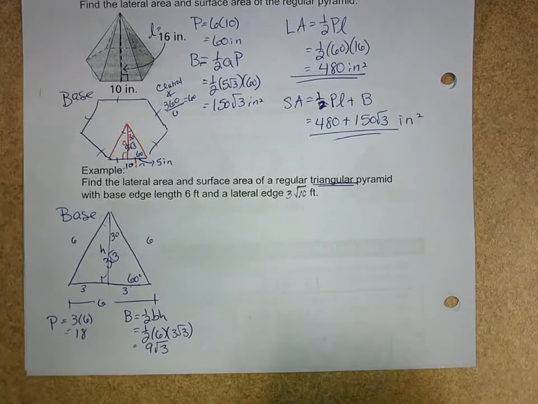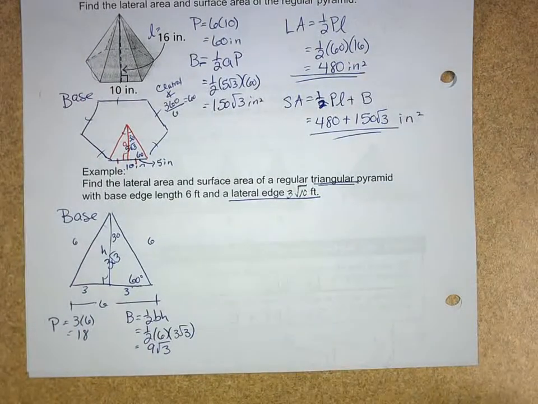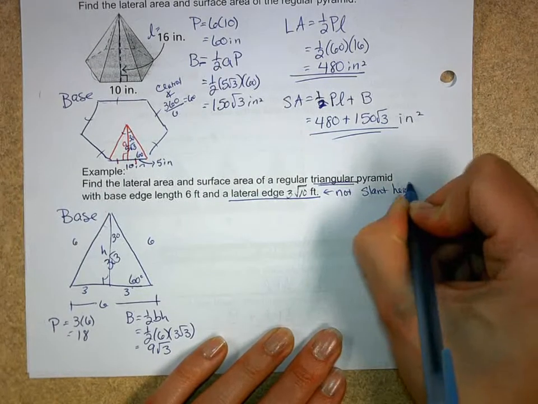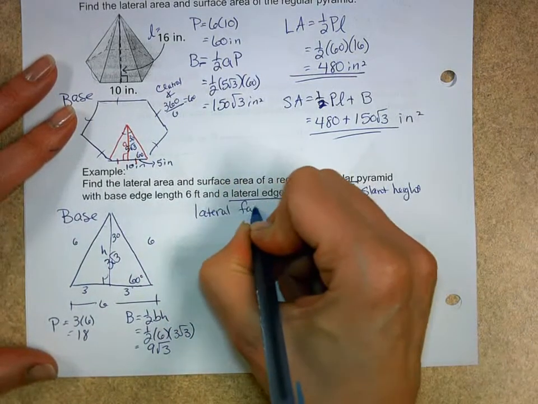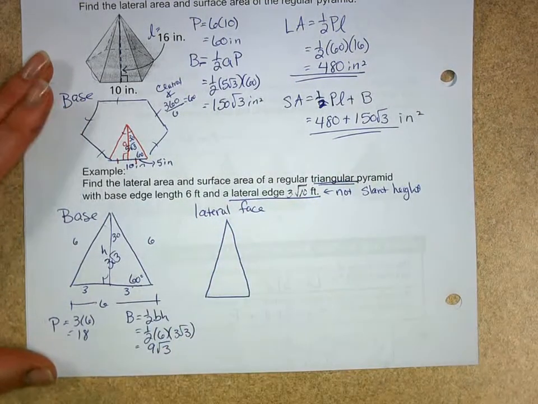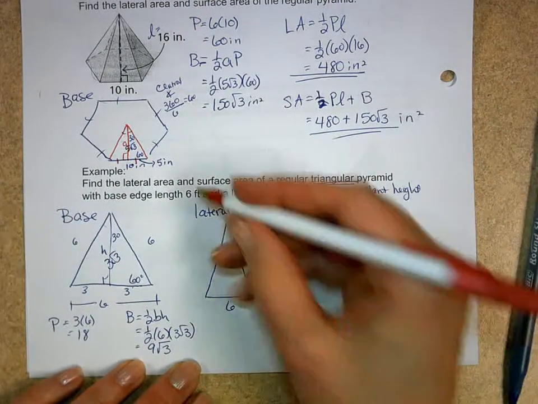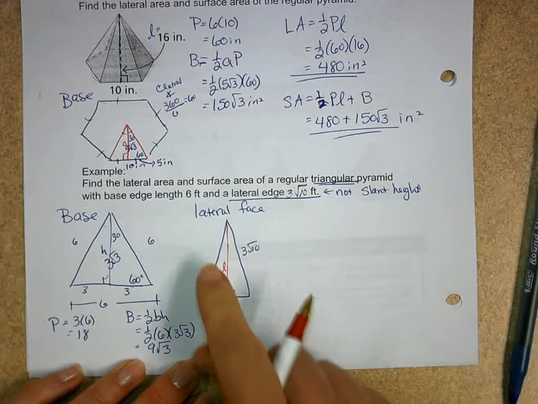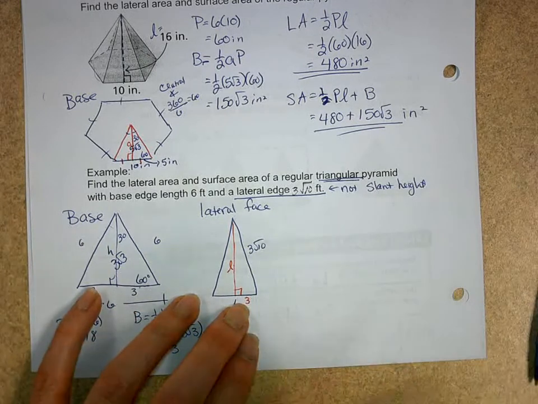But now we have a problem. Notice they gave us the lateral edge, not the slant height. So how in the world am I going to be able to work with this? Well, you draw the lateral face this time. And the lateral face is an isosceles triangle. The bottom is the base edge. The lateral edge is 3√10, but I want the slant height. Well, what do you think the slant height's going to do to the base edge? That's right, bisects it. Now I can use the Pythagorean theorem to solve for what's missing.